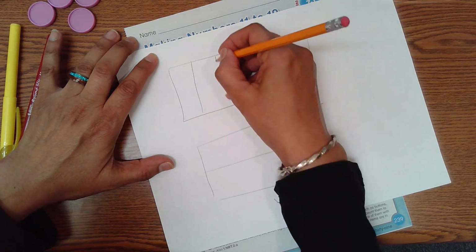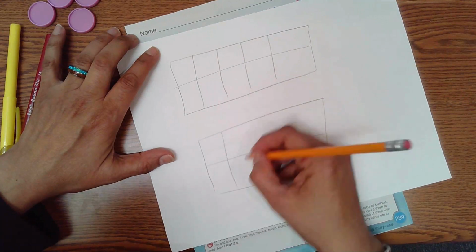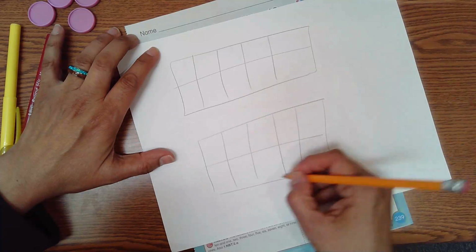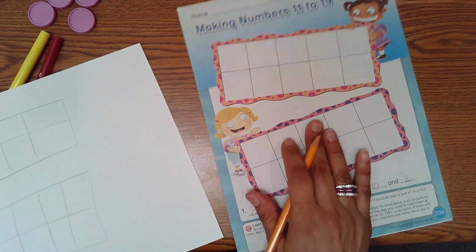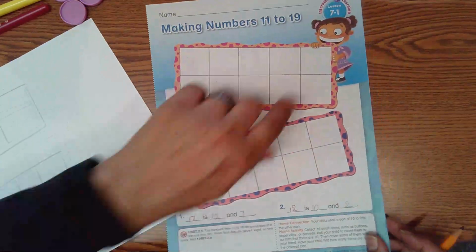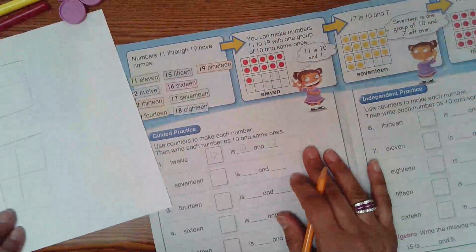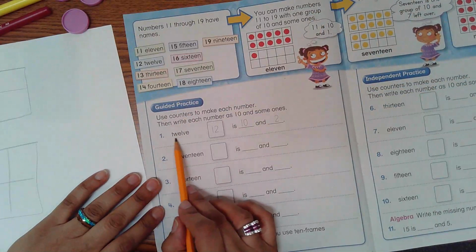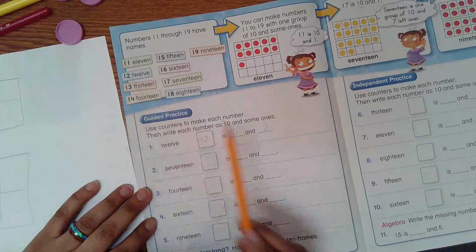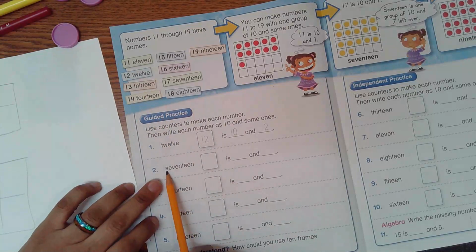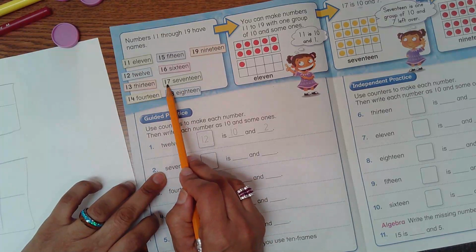So 1, 2, 3, 4. Quite big. 1, 2, 3, 4. Okay, so this is what I'm gonna use instead of flipping, but you can use your first page on your sheet 7-1. Okay. So what number do I have here? 12. And if you don't know how to read it, you can go back and see the number and try to find the same word. So it's 17. All right.